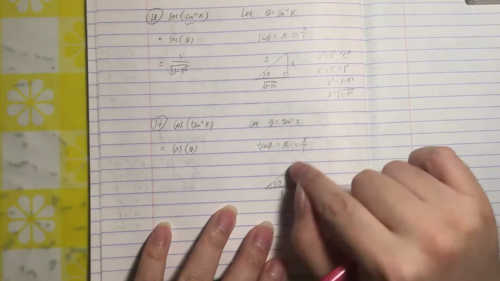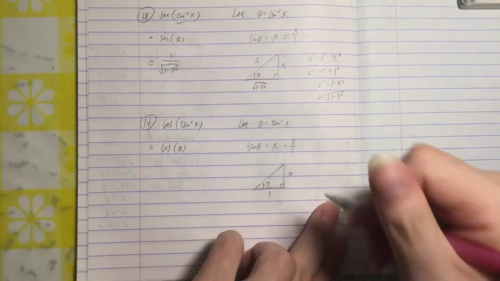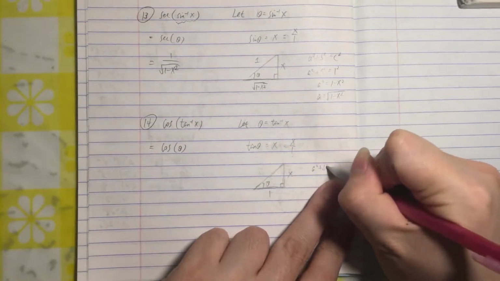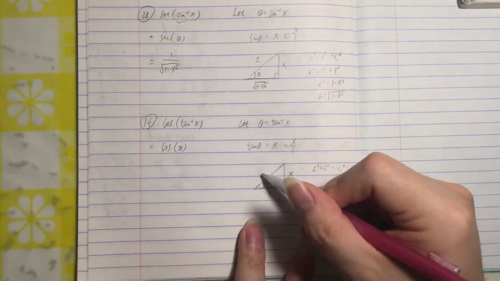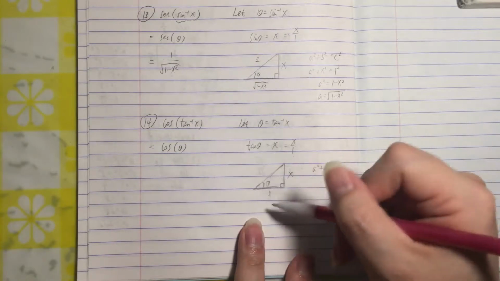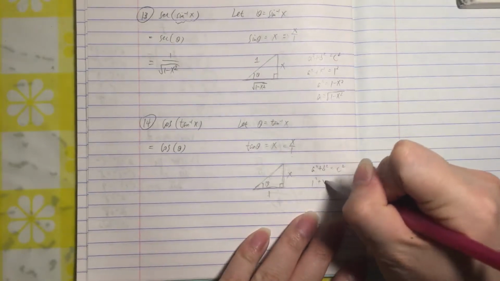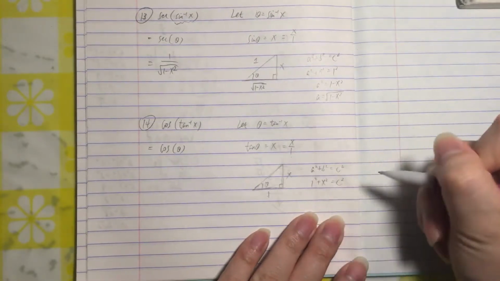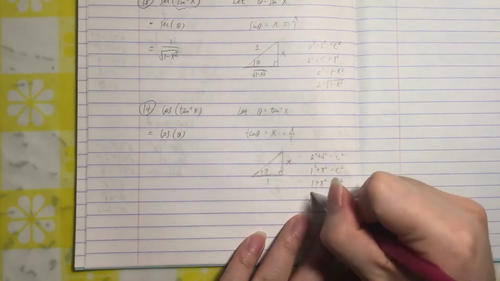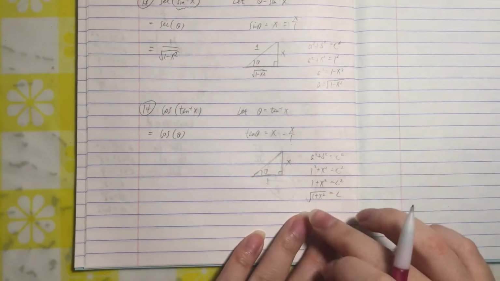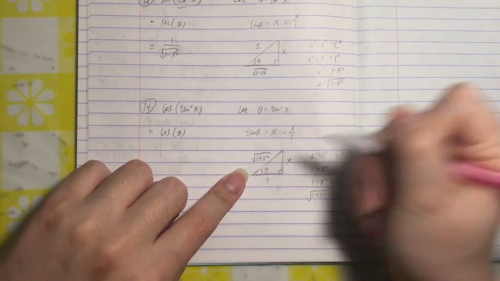We can use the Pythagorean Theorem to find the missing side. The Pythagorean Theorem always says a squared plus b squared equals c squared. So let's call these three sides a, b, and c. C is always the hypotenuse. So c is missing. A is 1, b is x. So c squared is 1 plus x squared, which means c is square root of 1 plus x squared. That's the missing side here.